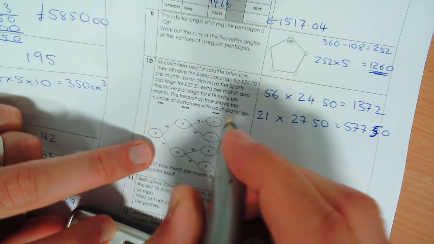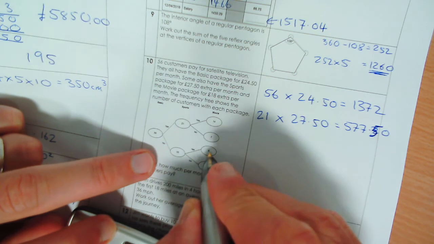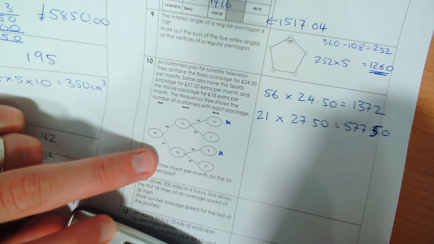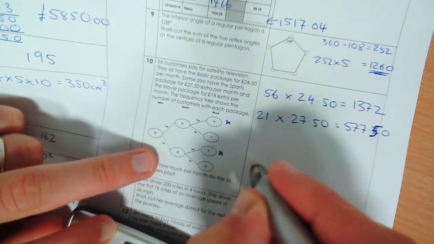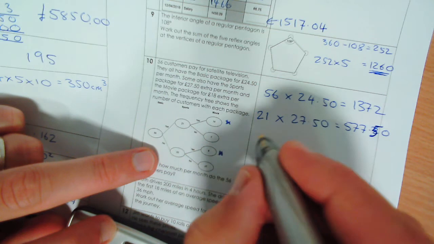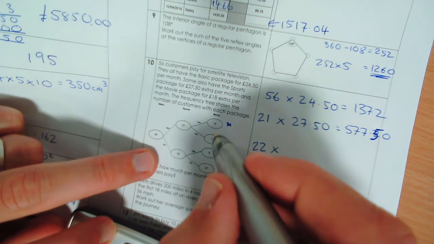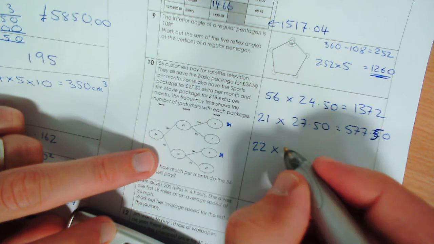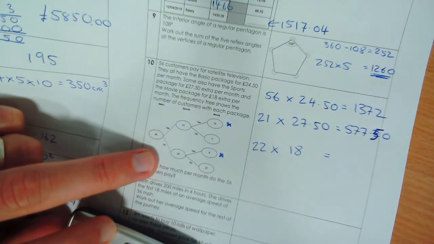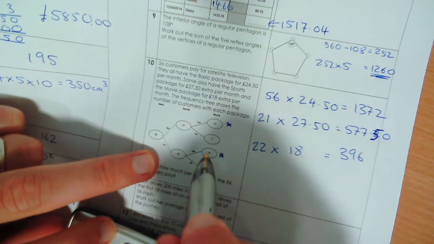Then the movie package. So movies, we've actually got 2 splits here, because remember, if they don't have sports, they could still have movies. So I'm going to add the yes to my movies on both strands together, or you could multiply them separately as long as you include them all. We've got 14 and 8, so there's 22 in total that have the movie package at £18. £396. Just make sure I've not missed anything. Got those ones, and so I'm happy with that.